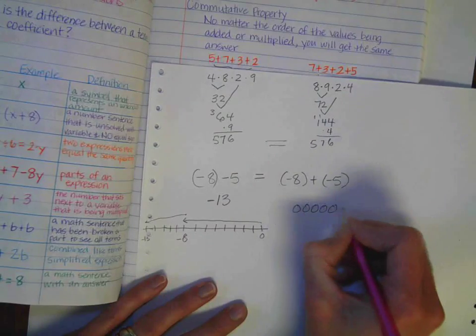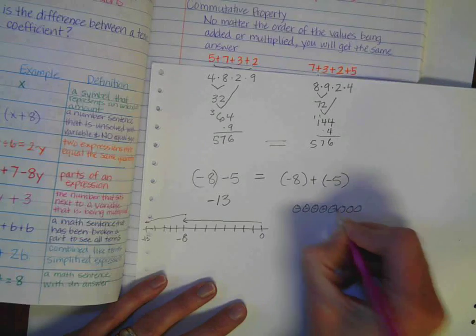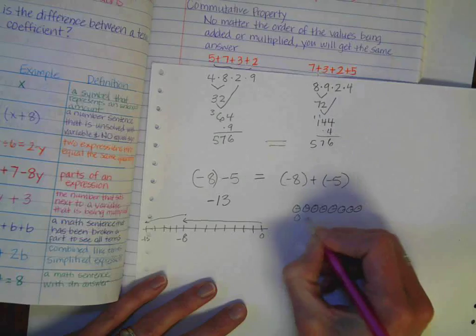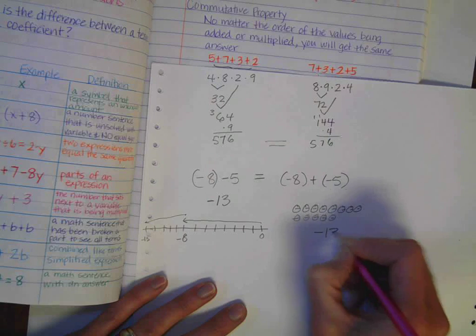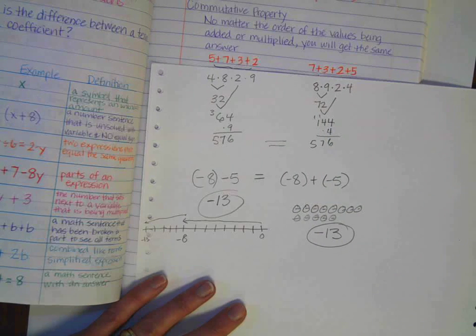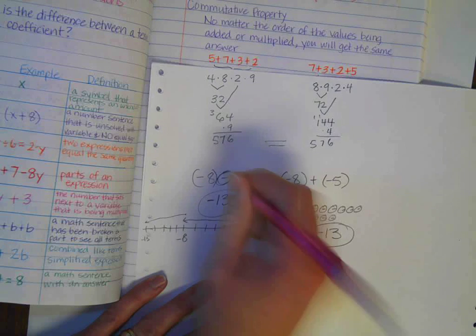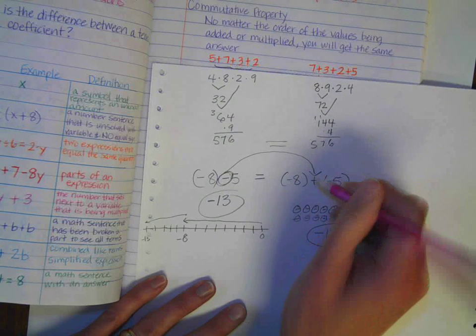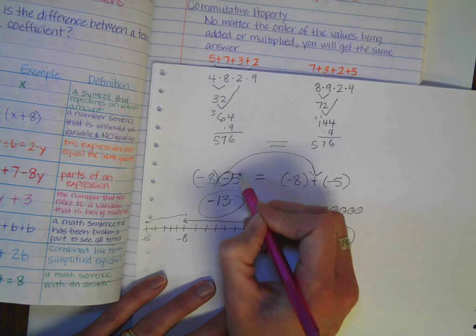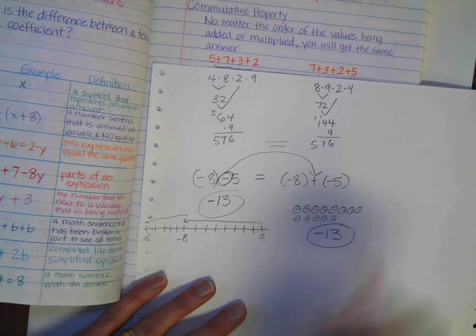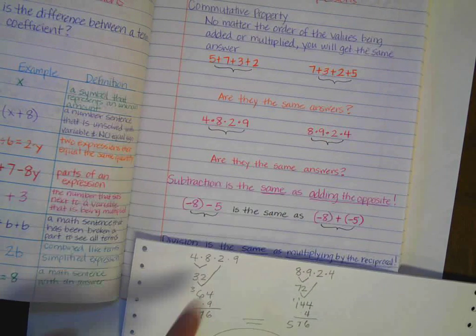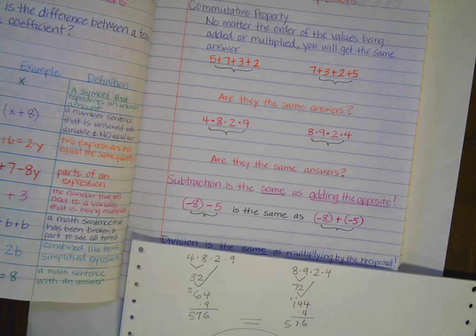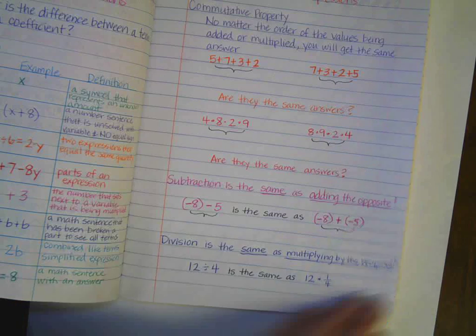Now let's show it with the chips. It says I have 8 negatives. 1, 2, 3, 4, 5, 6, 7, 8. They're all negative. Plus 5 negatives. 1, 2, 3, 4, 5 negatives. How many negatives do we see all together? 13 negatives. Do they match? Yes. So we now learned that subtraction is the same as adding the opposite. What is this number right here? This number was 5. What is the opposite of 5? Negative 5. So again, a reminder, subtraction is the same as adding the opposite. So we just proved that negative 13 equals negative 13.